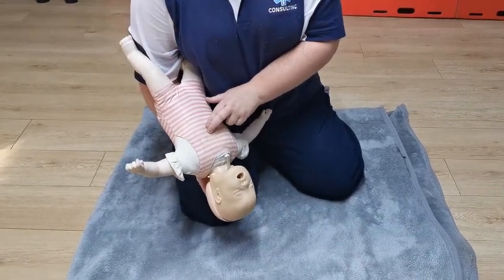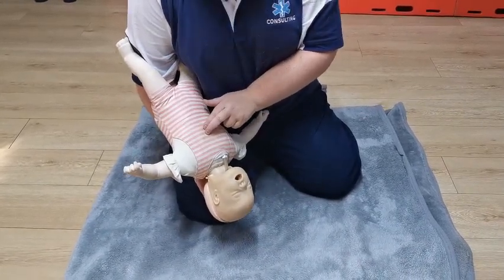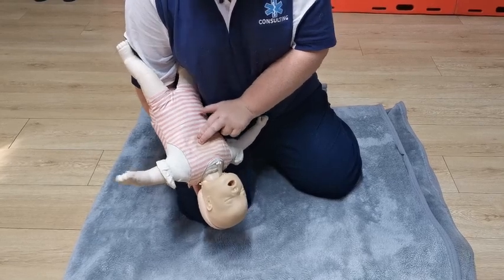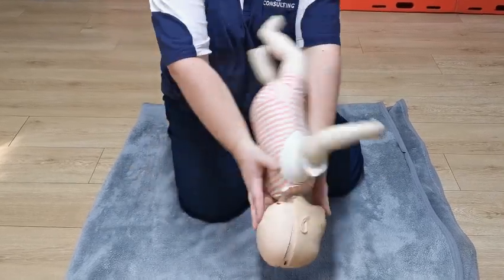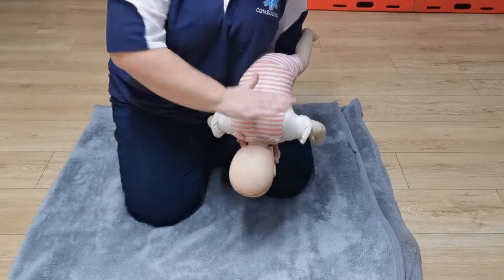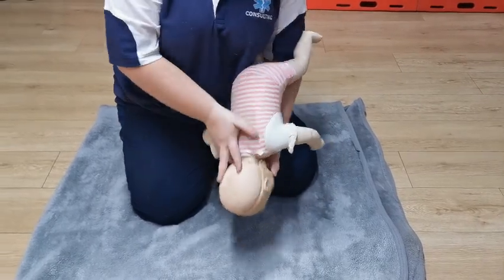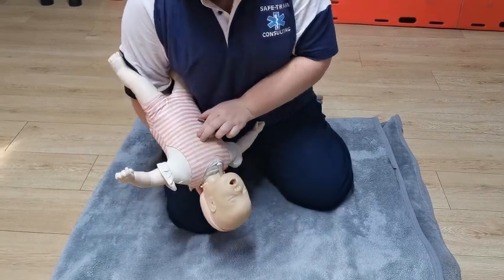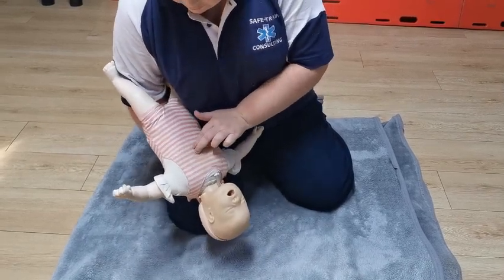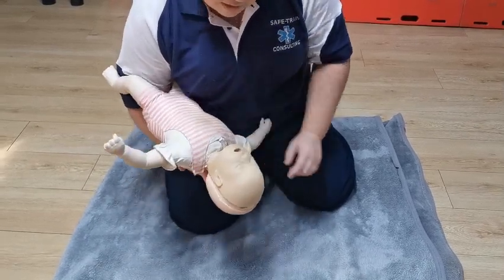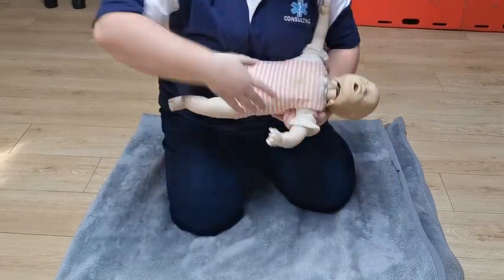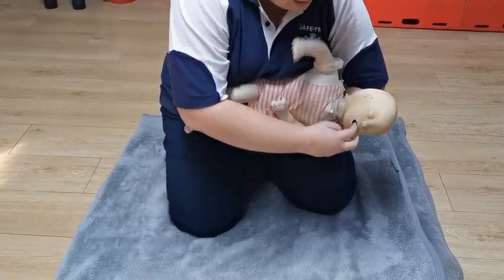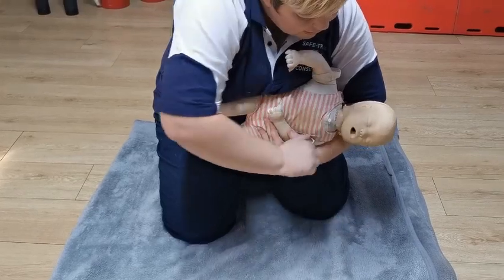Give 5 chest thrusts exactly there where you will do CPR. 1, 2, 3, 4, 5. Check inside the mouth, nothing inside the mouth. Turn baby around, check inside the mouth, nothing. If I do see something in the mouth, put baby in a recovery position and we finger sweep it out.